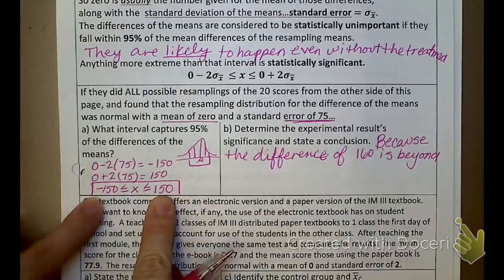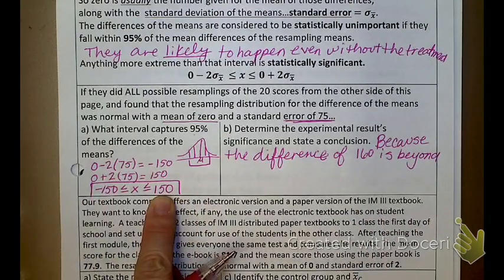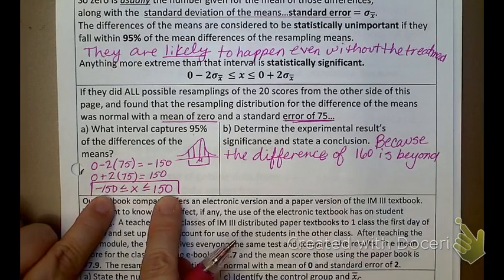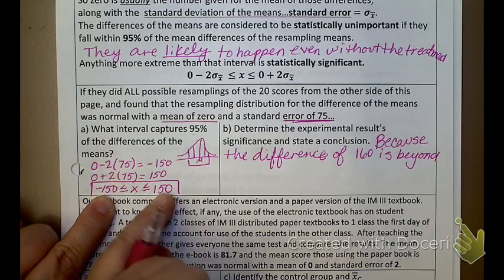So reasonable range, remember the other day we talked about reasonable is 2 standard deviations below and above, then 160 does not fit between negative 150 and positive 150. It's outside there.